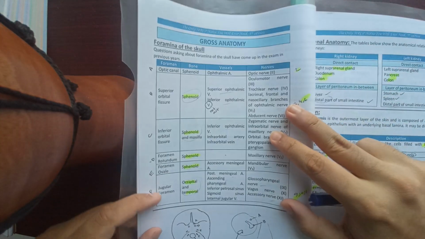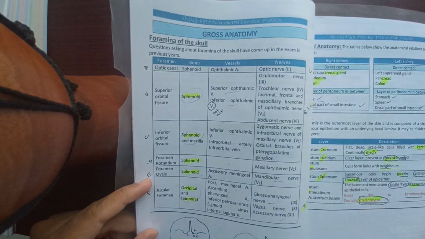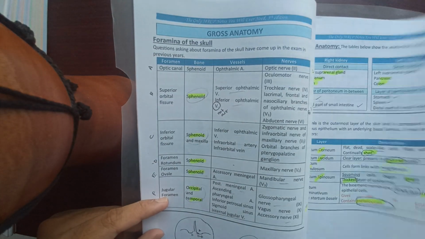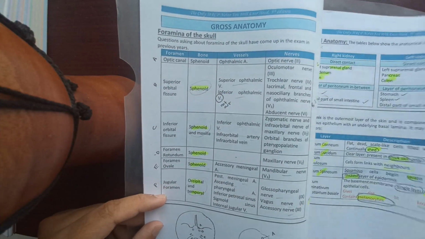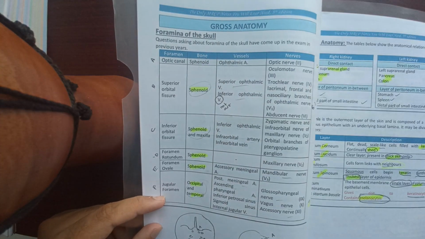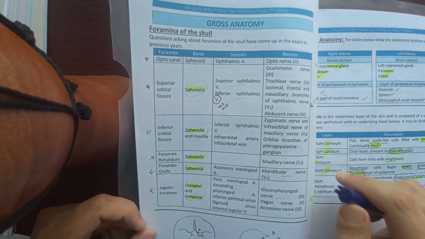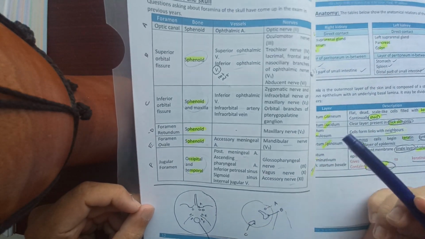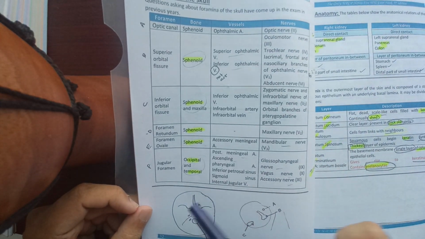Okay, the next thing would be anatomy. This is not really in very much detail. This is just the important things that you basically need to know for MRCP Part 1. Simple details, not much, and helpful as well. So, foramina of the skull. When we talk about the skull, we have to see pictures, and it's very important as well. So this is the base of the skull.